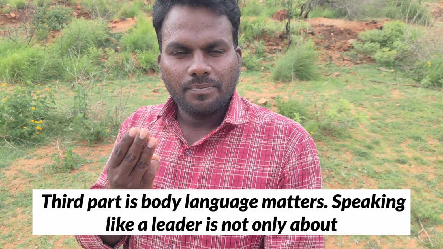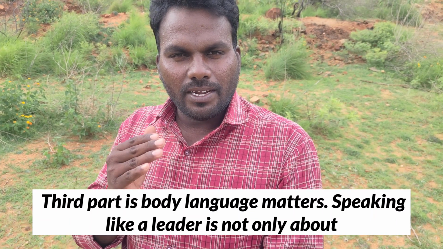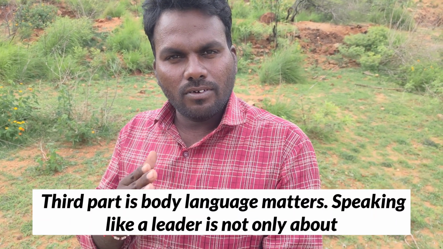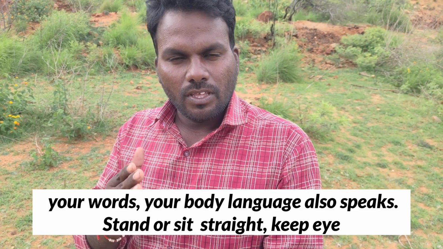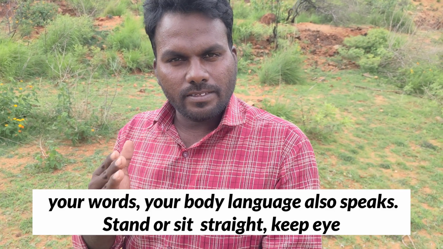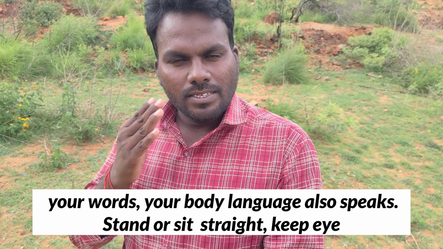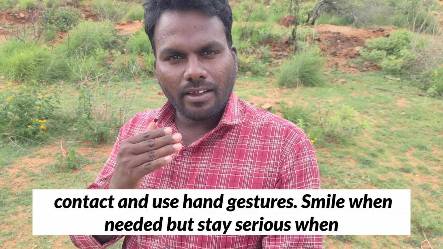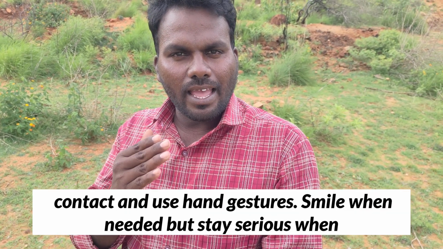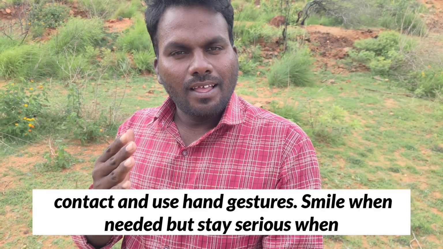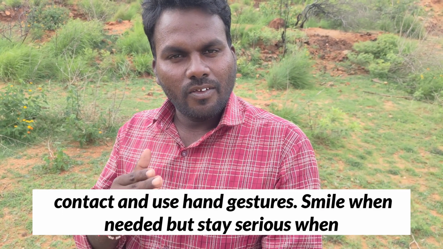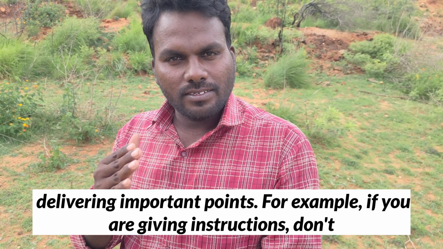Third part is body language matters. Speaking like a leader is not only about your words. Your body language also speaks. Stand or sit straight, keep eye contact and use hand gestures. Smile when needed but stay serious when delivering important points.